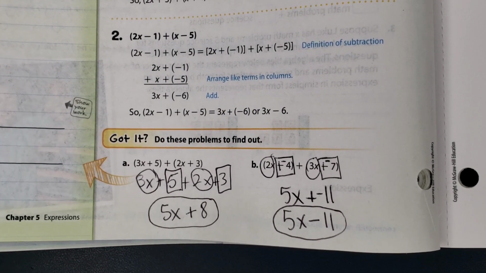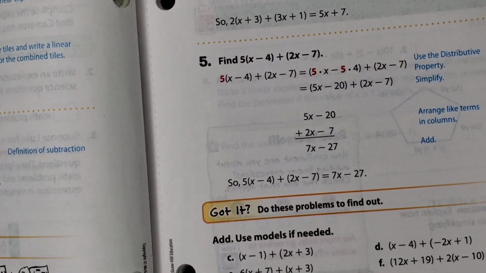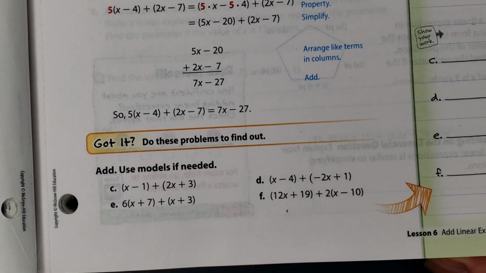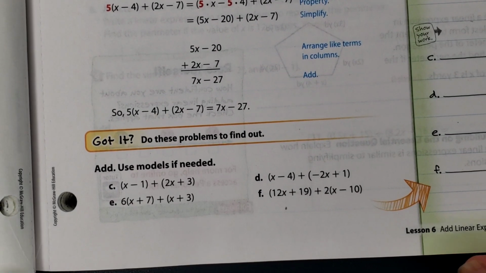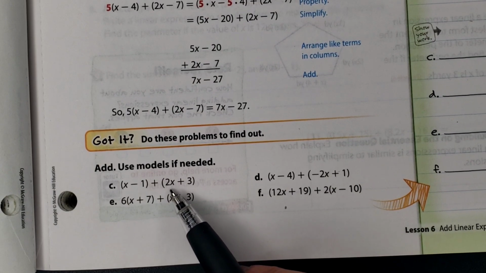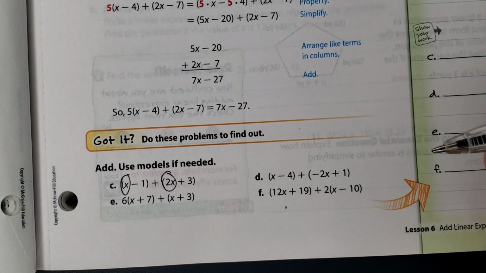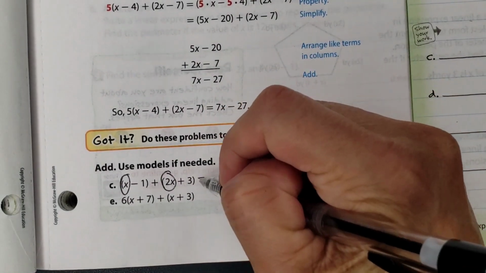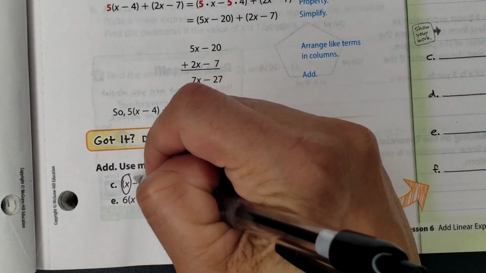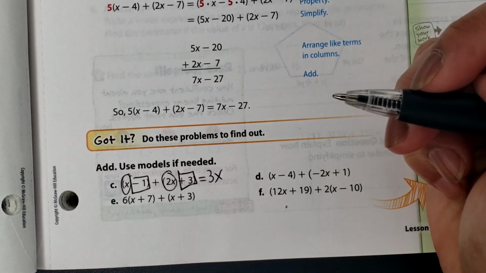All right, so let's just do a few more so that we have plenty of practice. Here's problem C. It's x minus 1 plus 2x plus 3. X and 2x makes 3x. -1 and positive 3, the constants.